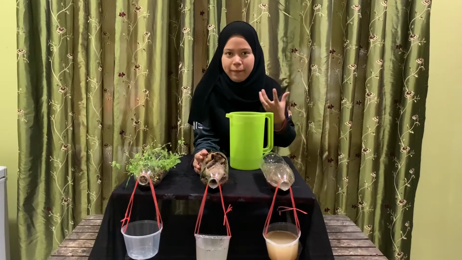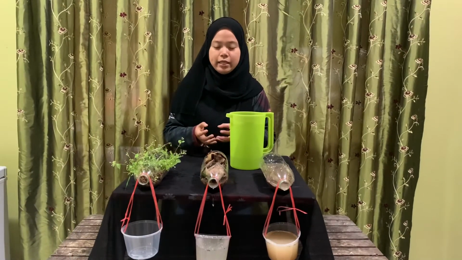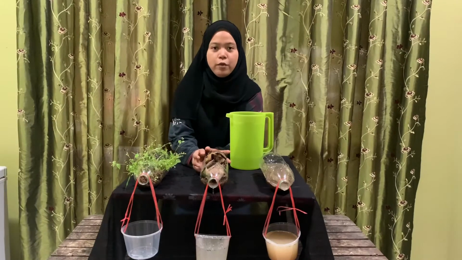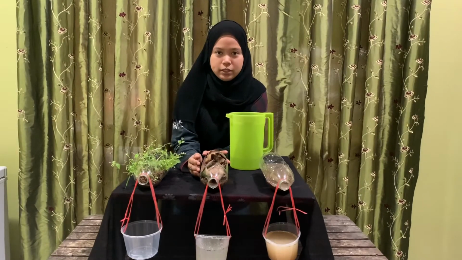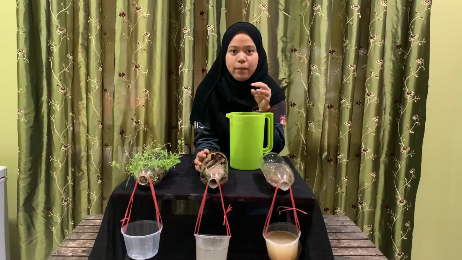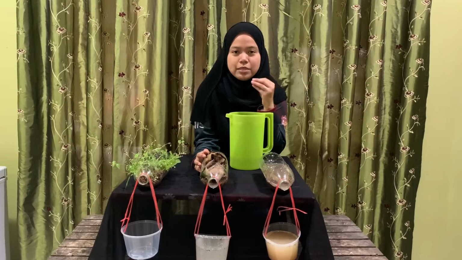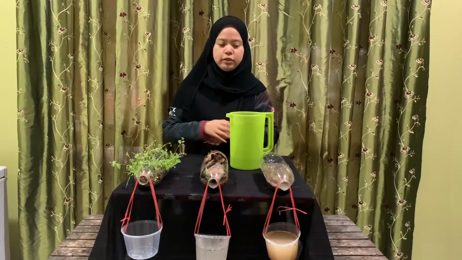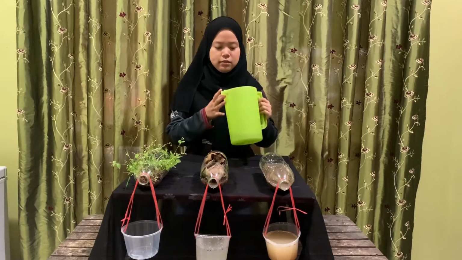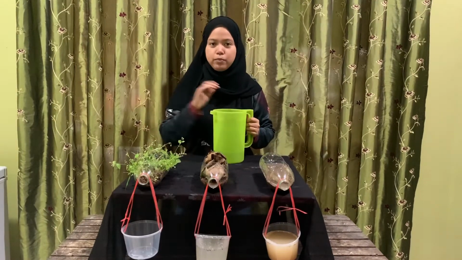So why does this happen? The dead leaves actually help keep the soil from moving up through the bottle. The dead leaves act as a protection to the soil. Now I will pour the water into the third bottle.